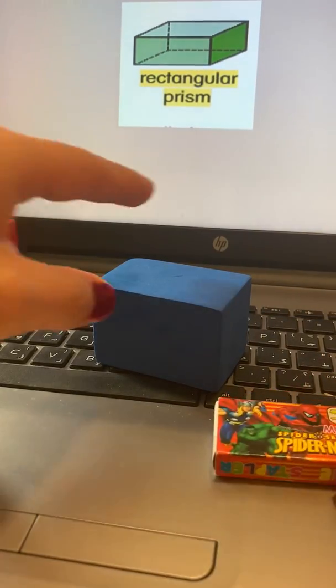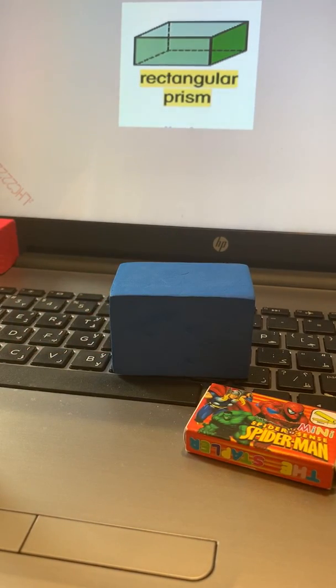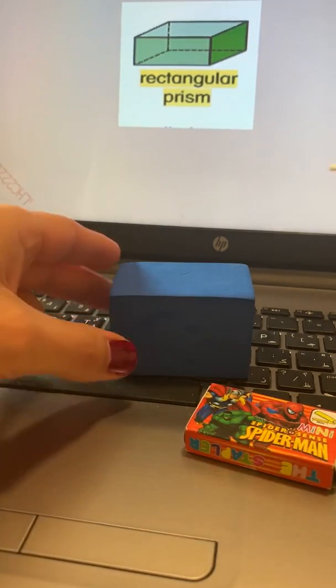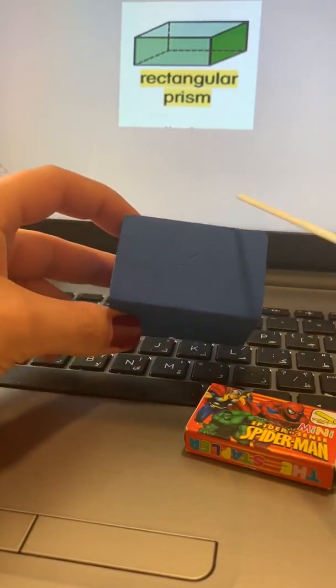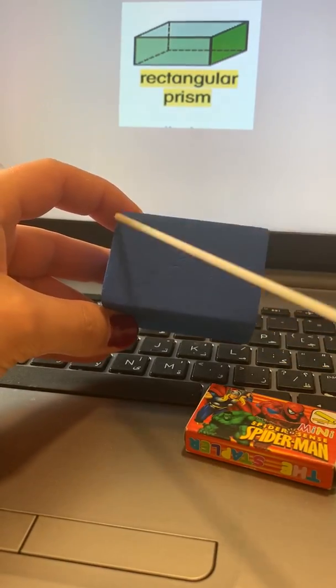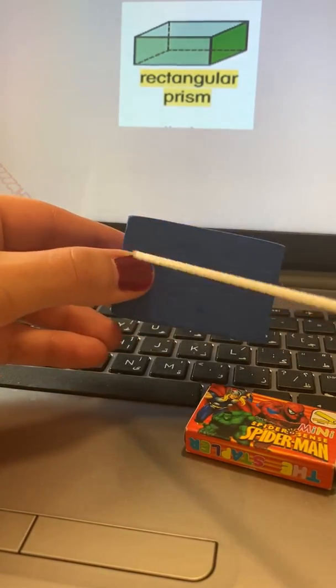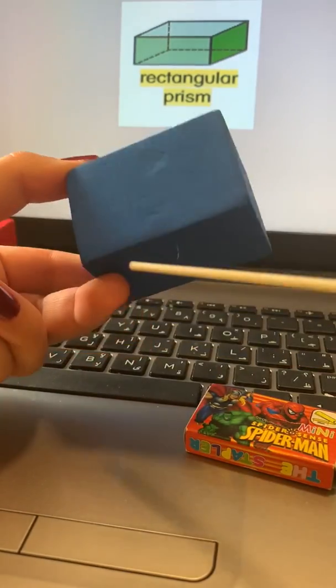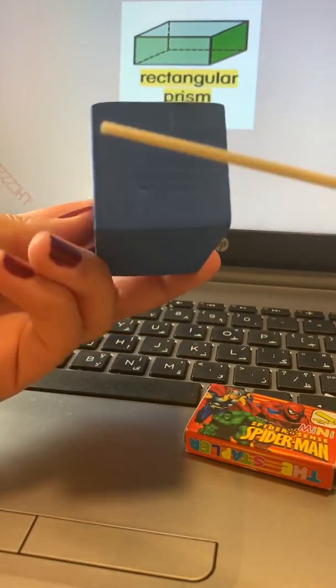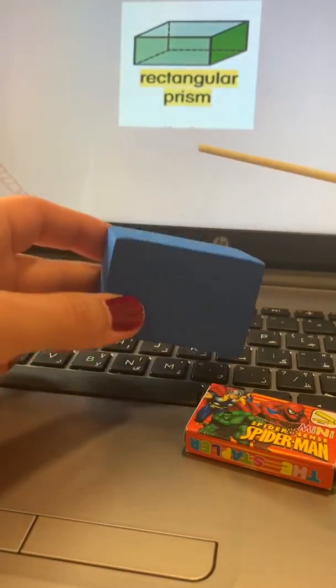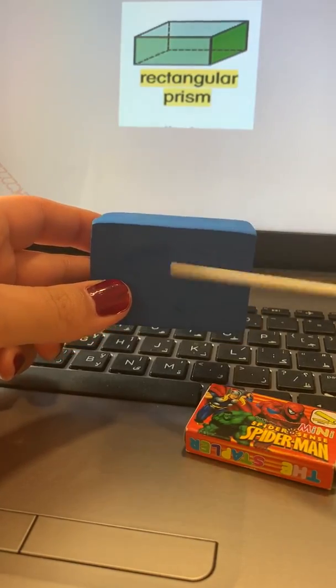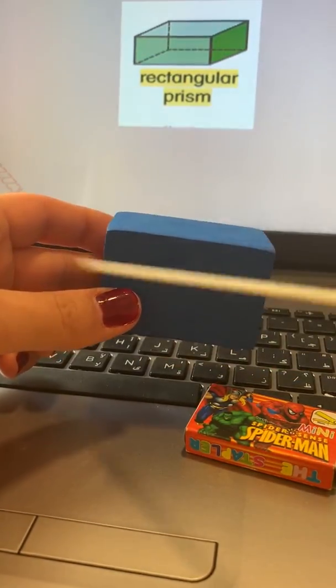Now we will understand rectangular prism. Actually, we need to understand that there are two types of rectangular prism. The first one, look at the surfaces. All of the surfaces are flat. The shape of this surface is a rectangle, and here rectangle, here rectangle, the last one rectangle also. But here what do I have? Square, and here square also. So this is the first type of rectangular prism: 4 rectangles and 2 squares.